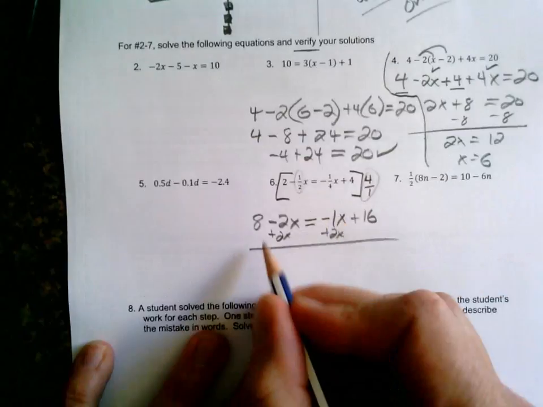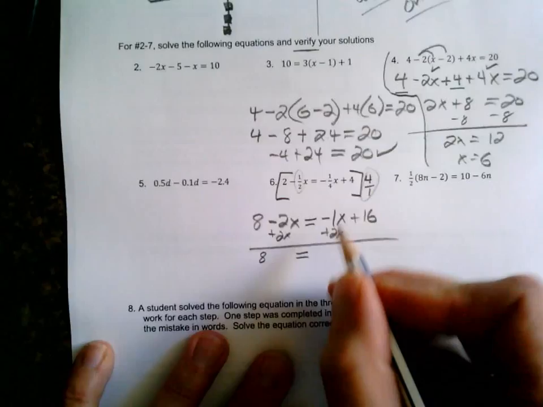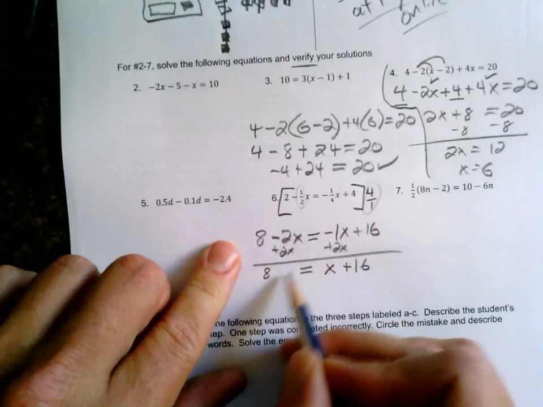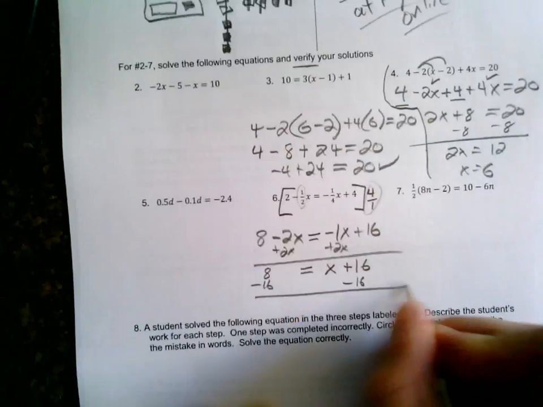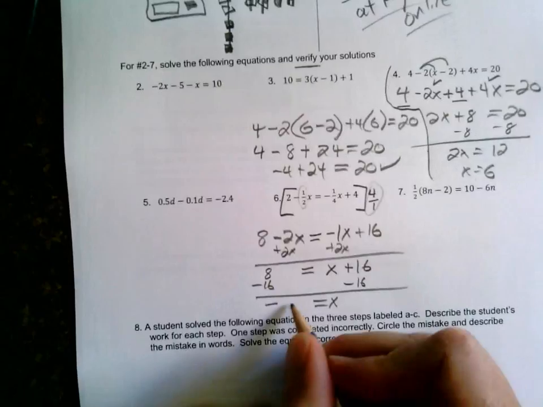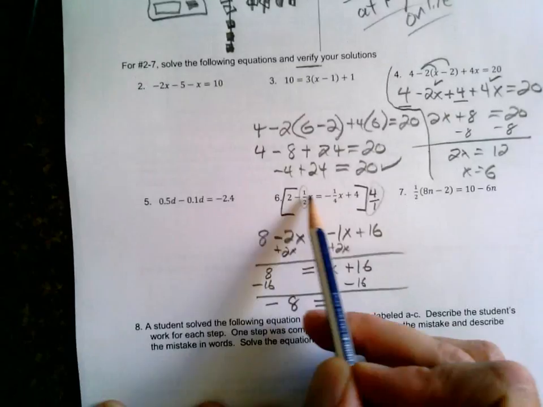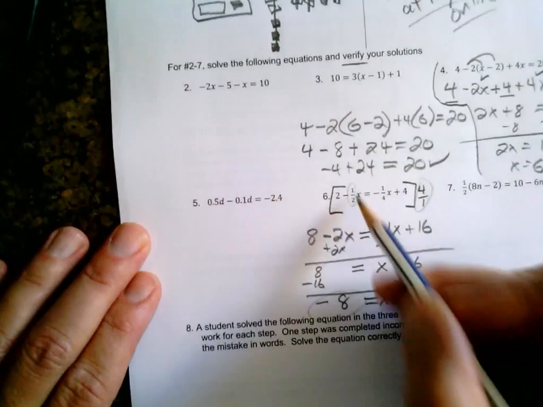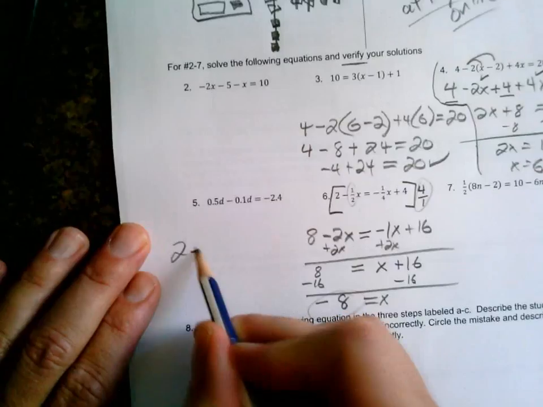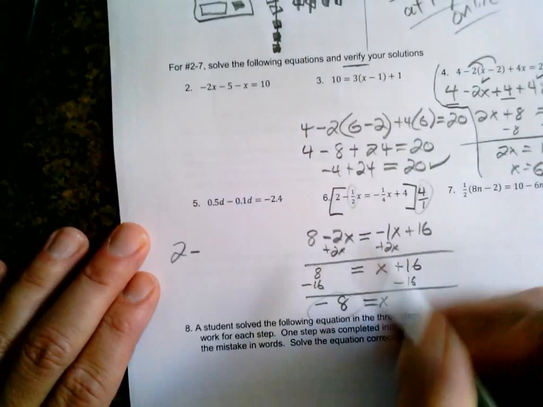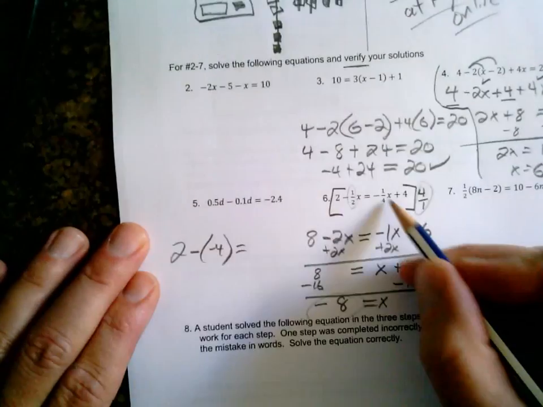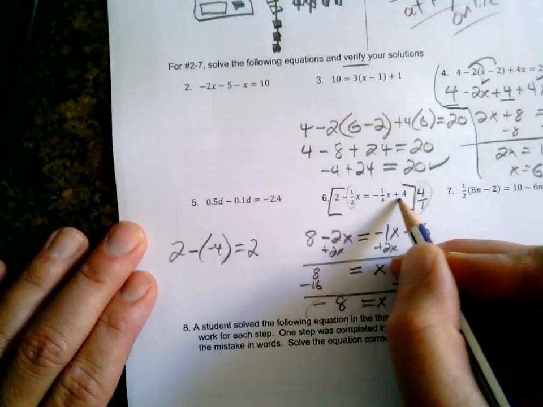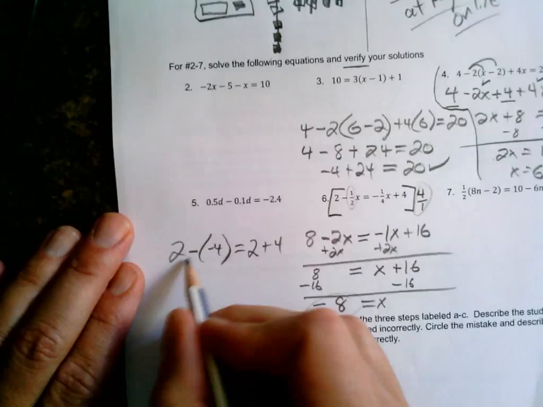Those cancel. Negative 1x plus 2x is just x, plus 6. Adding would have still worked here, but this is easier. Now I subtract 16 and I get x equals 8 minus 16, which is negative 8. Of course the way to verify it is to plug that number in. Negative 1 over 8, minus negative 1 over 8 times 2, it's a negative and would make it a positive 2, and then plus 4. Let's see if we get a true statement. 2 plus 4 equals 2 plus 4. Done, verified.